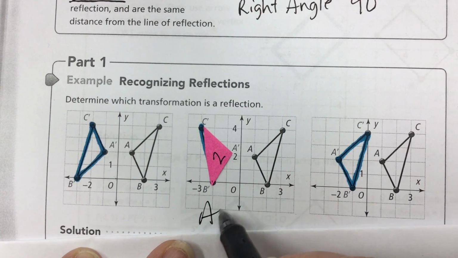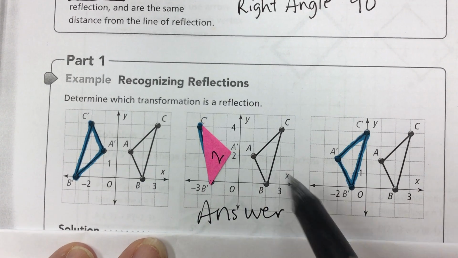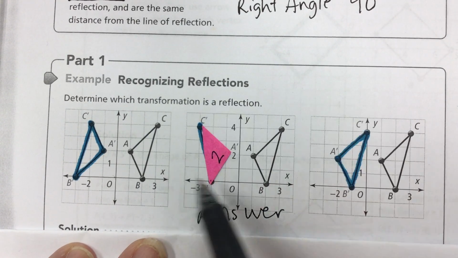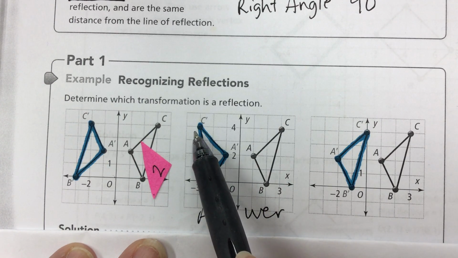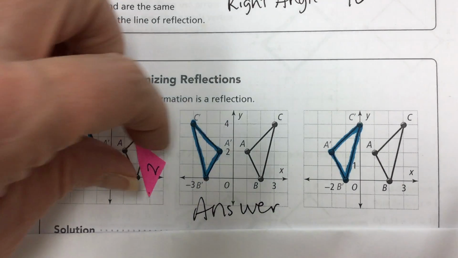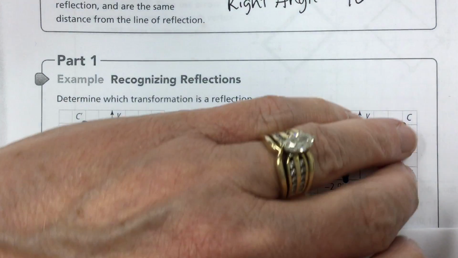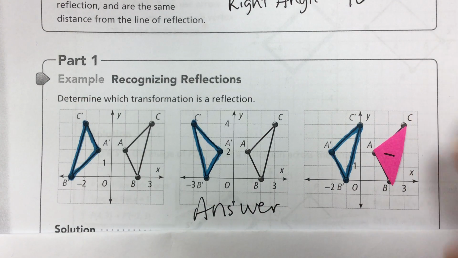This one in the middle is the correct answer. It is the flip of triangle ABC, flipping it over, forming A prime, B prime, and C prime. Now, if you look at this one, here we are at the same ABC as all of the rest of them. Now, it's definitely not a flip.